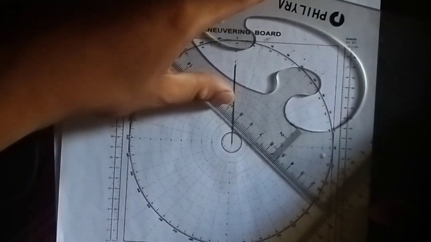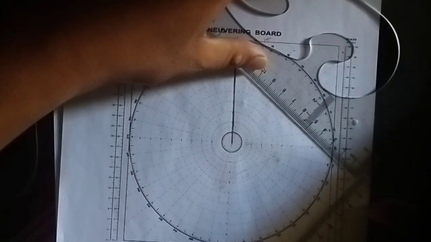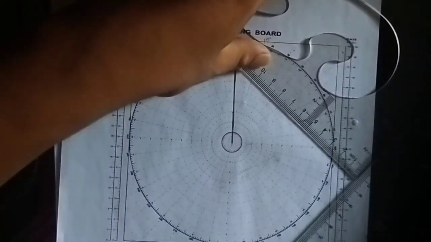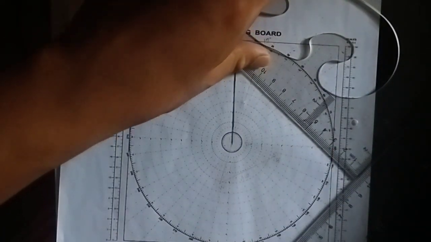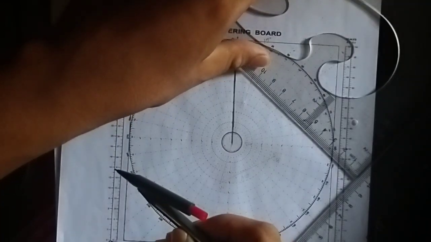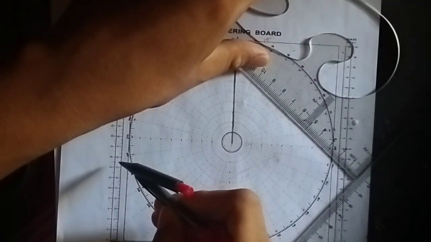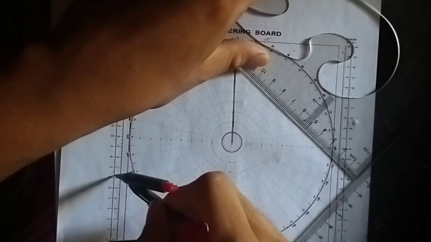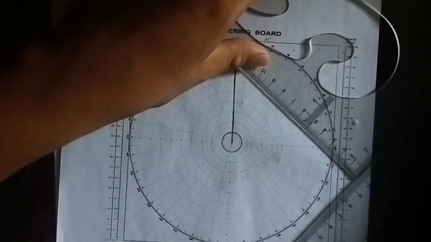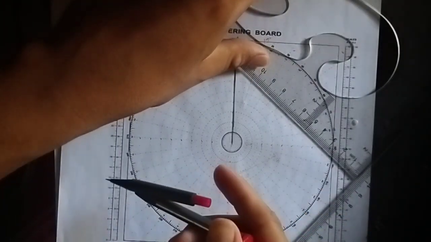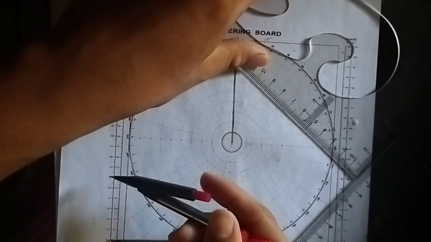Here, all we need to do is drag it to the point of our ship's heading. Then we measure the speed on the 2x1 scale on the side, which is 12.5, so that we can identify how long the line should be.